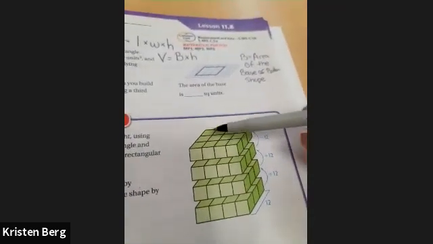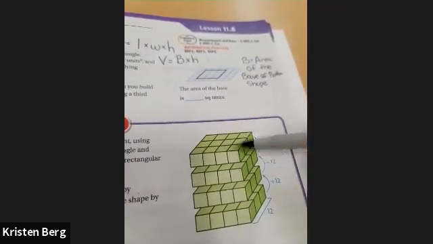So in this case, on a rectangular prism, the bottom shape is either going to be a rectangle or a square.